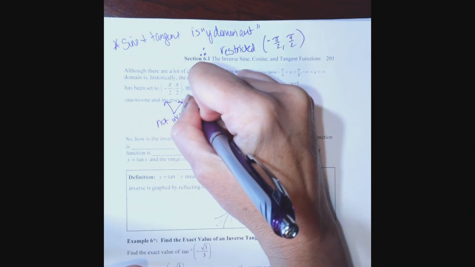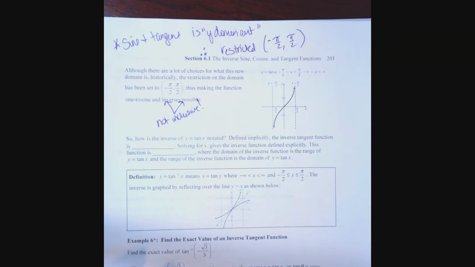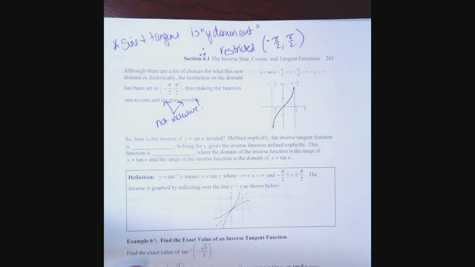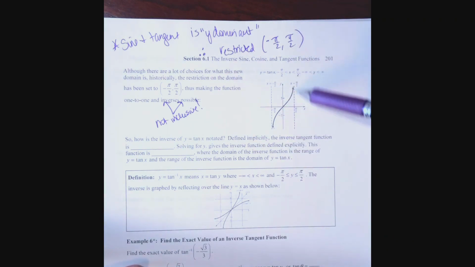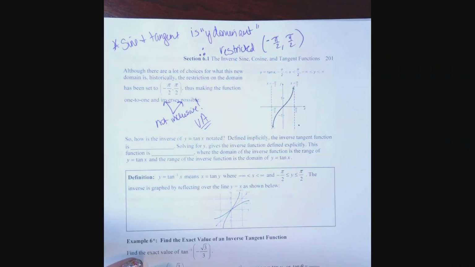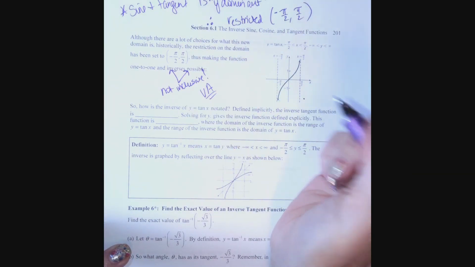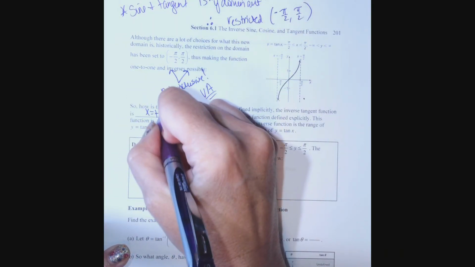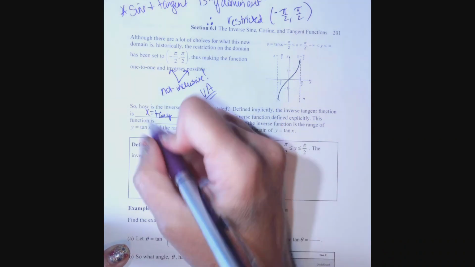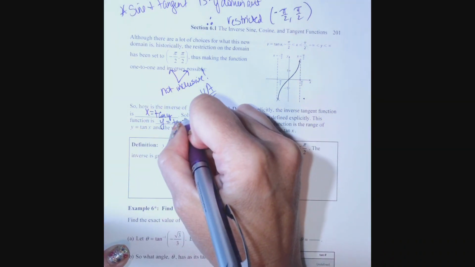Now, when we did the restriction for sine function, we used brackets because it was inclusive. Tangent is not inclusive because those values at negative pi half and positive pi half are vertical asymptotes, which means we don't include those values. We include everything up to those values, but not those actual values. So how is y equals tan x notated? Well, again, implicitly, we have x equals tangent y, but we don't work with it that way. We work with it as y equals tangent inverse of x.